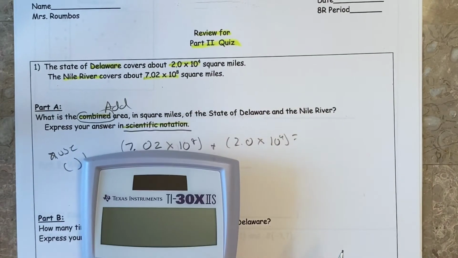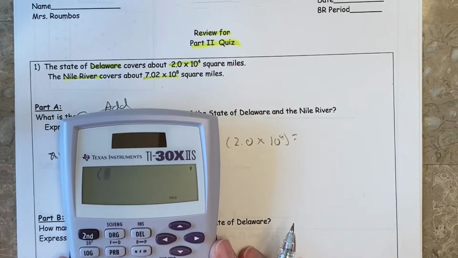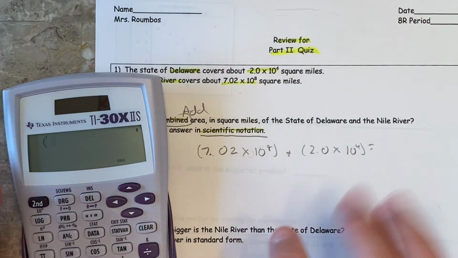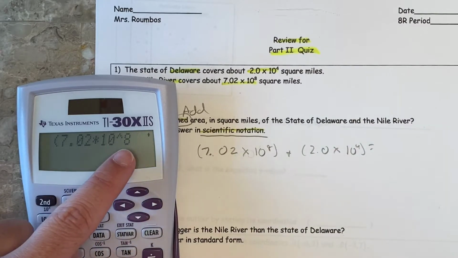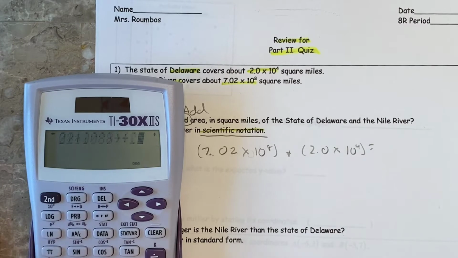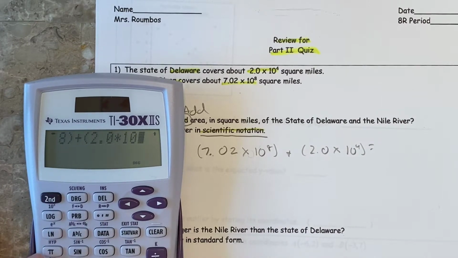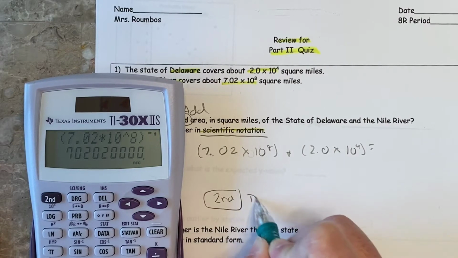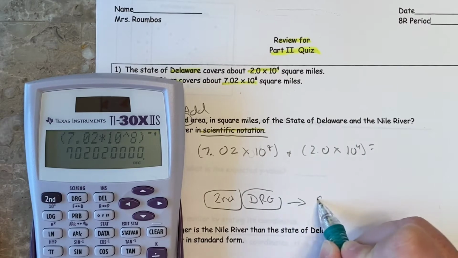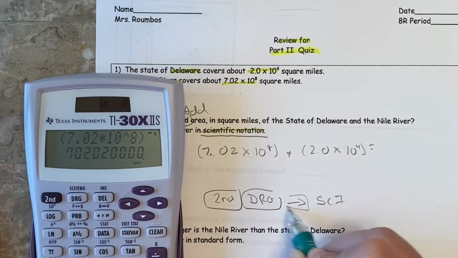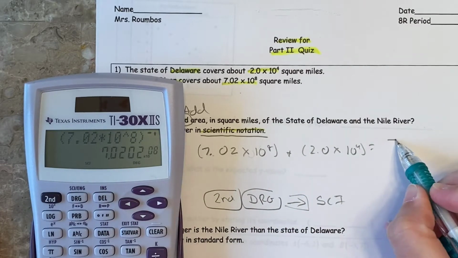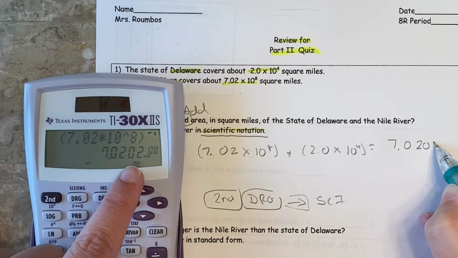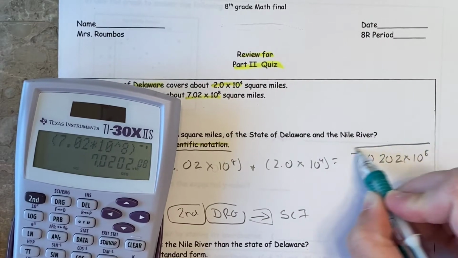So you want to go into the calculator. You want to make sure you use the parentheses, and you plug in what this says right here. So 7.02 times 10 caret 8. Again, notice the parentheses, super important. Plus 2.0 times 10 to the 4th. All right, and I want this in scientific notation. So we press second DRG, and then we're going to move over to where it says SCI. Second DRG, move over to SCI, and you have your answer, 7.0202 times 10 to the 8th power.